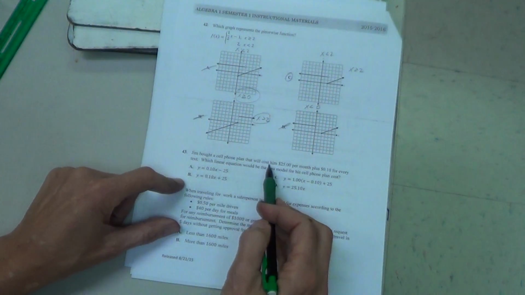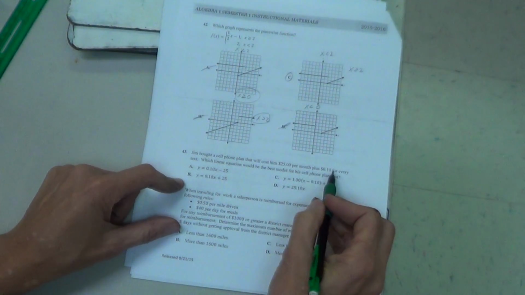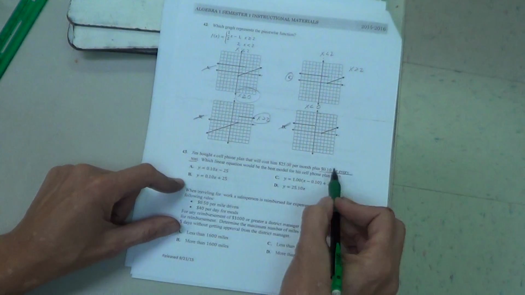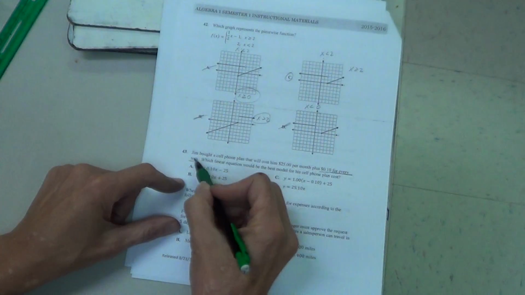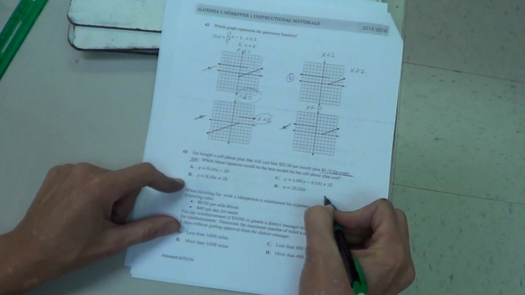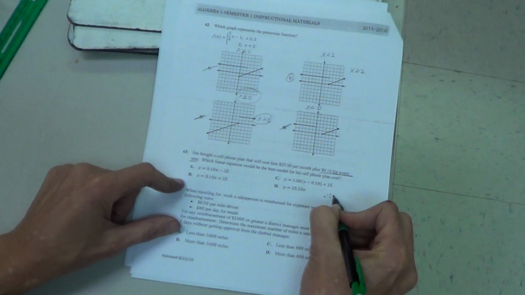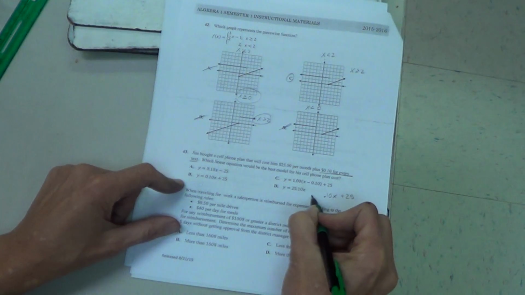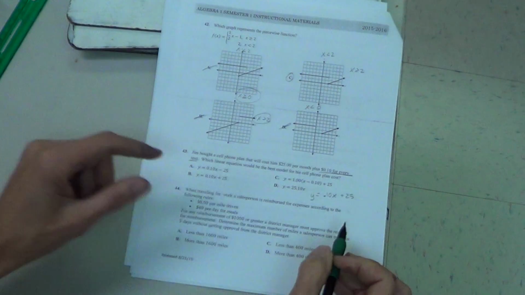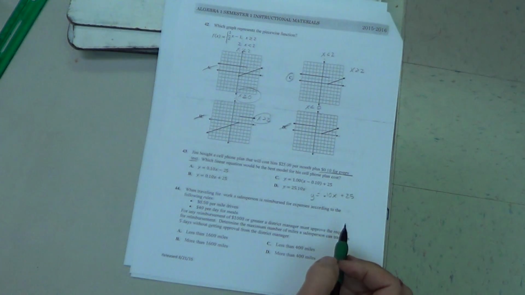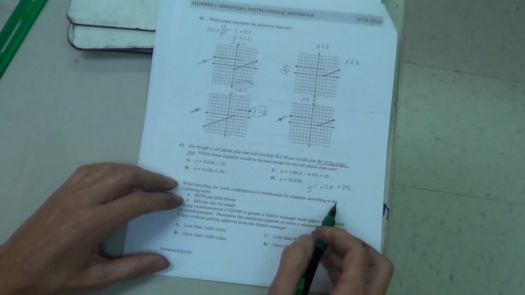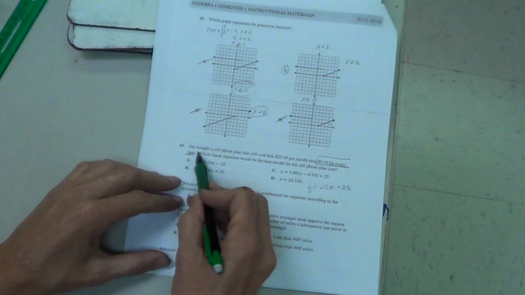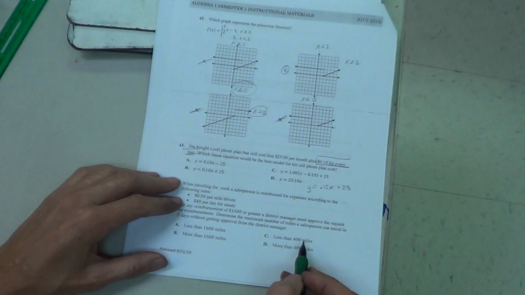Jim bought a cell phone plan that will cost him $25 a month, plus 10 cents for every text. That's our slope. Remember, when we have a rate, that's our slope. So it's 0.10 x plus the 25 a month equals our line. We've done a lot of these real-world problems in class, so hopefully as soon as you see that rate, you know, that's my slope, my rate of change.